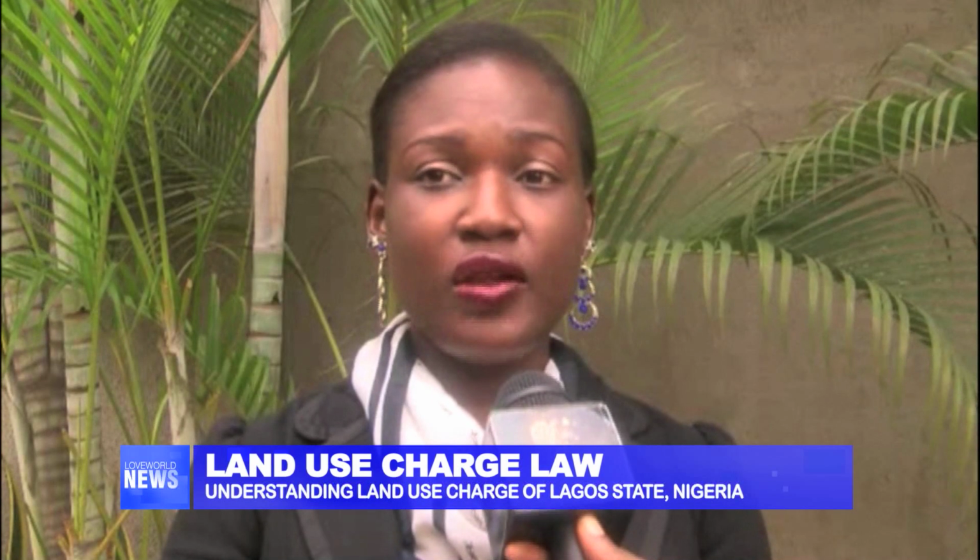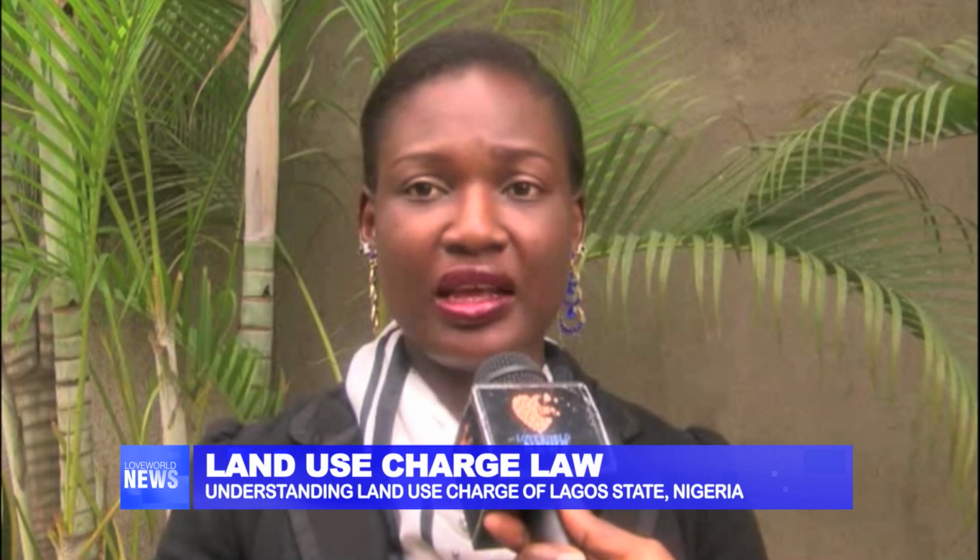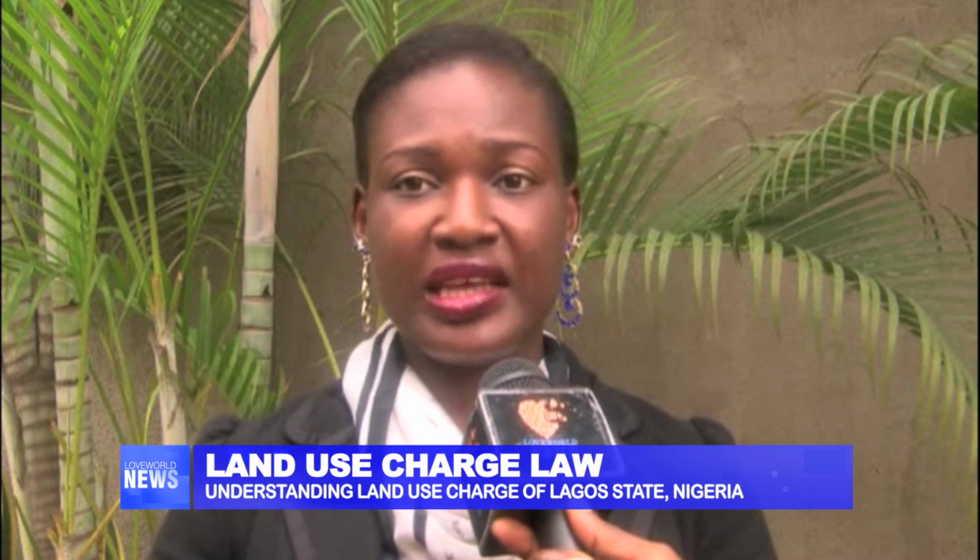The land use charge is a law enacted by law number 11 of 2001 in Lagos State, and it's applicable to all land-based charges, including the tenement rates, the ground rates, and all that. So the land use charge is basically a consolidation of all those rates in one.